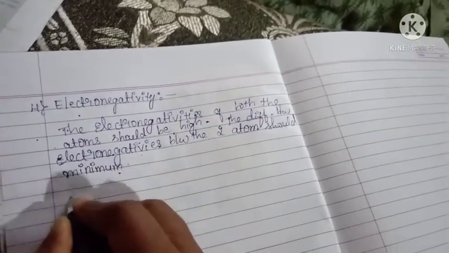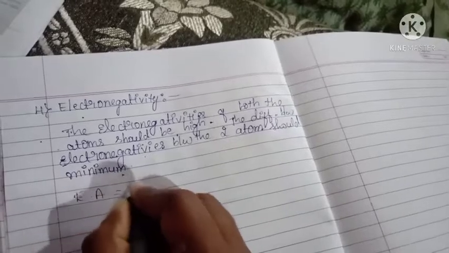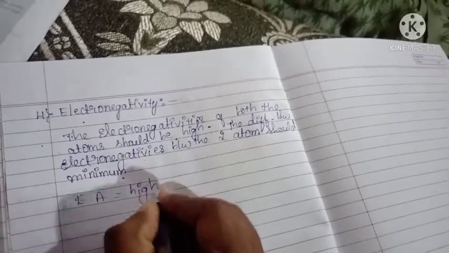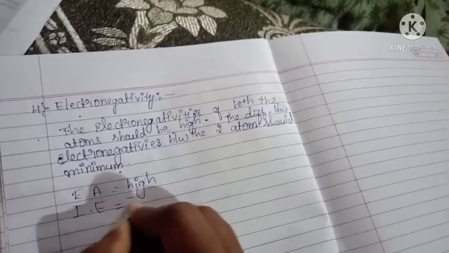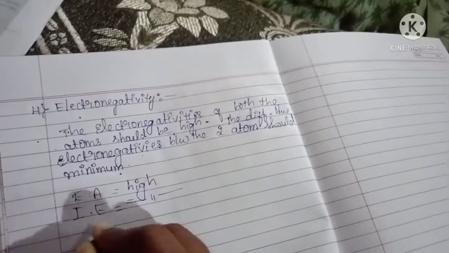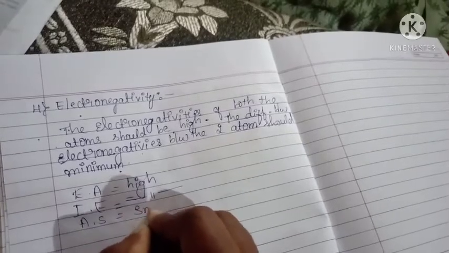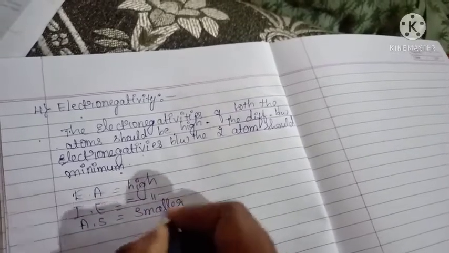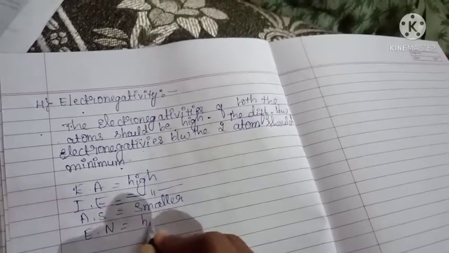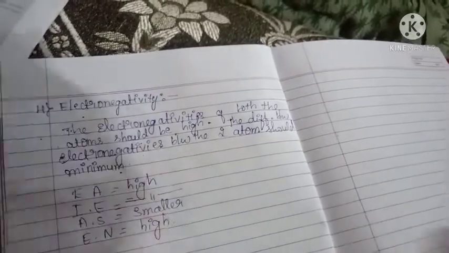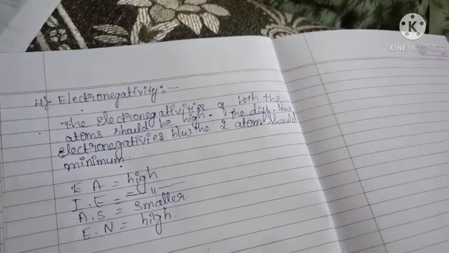Here the electron affinity is high. Next, ionization energy is also high. Next, atomic size is smaller. Next, electronegativity is high. This is all about the factors affecting the formation of covalent bonds.